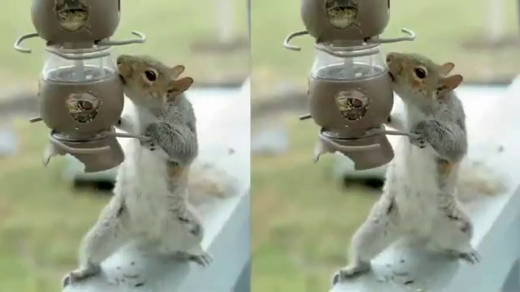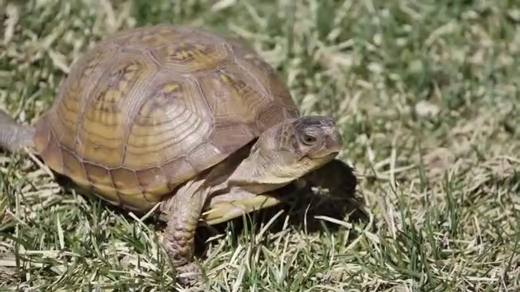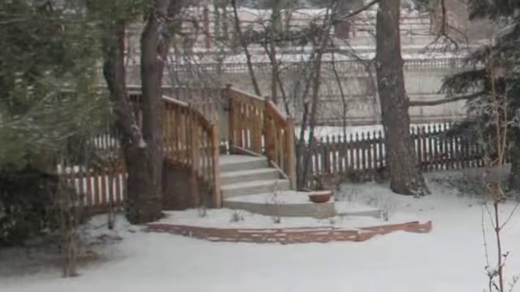Okay, yes, it's a backyard. What do I expect? But my children play in this backyard. We have a dog, a few squirrels. They're not ours, they're wild squirrels, but they're kind of cute. We got a turtle, takes a walk right there. There's a bridge running over a stream.